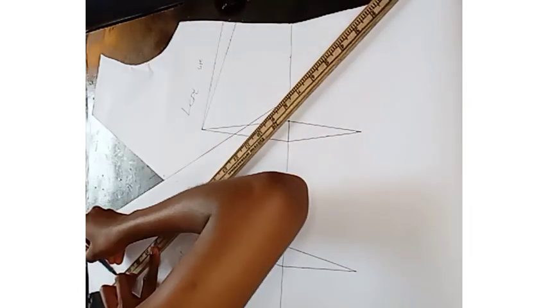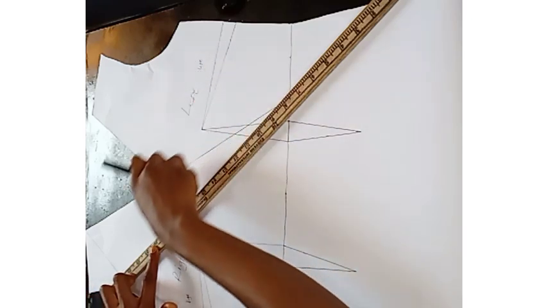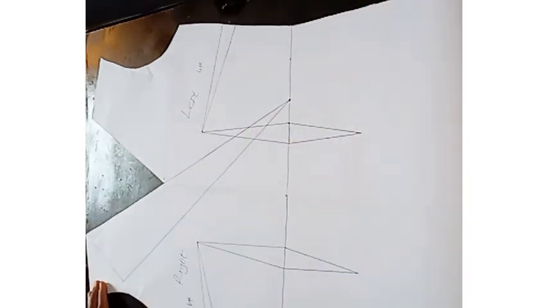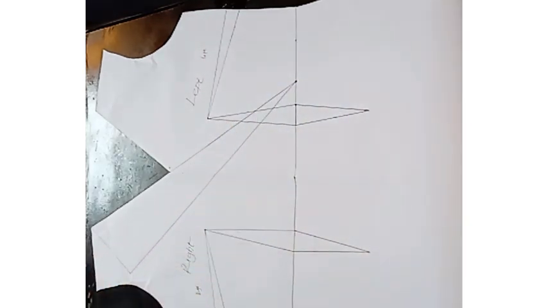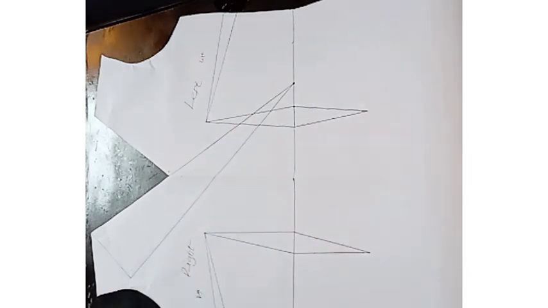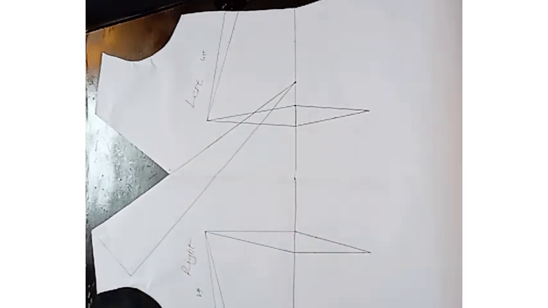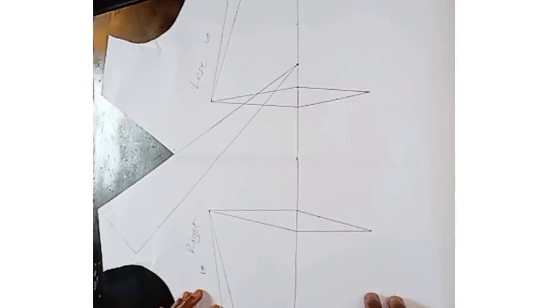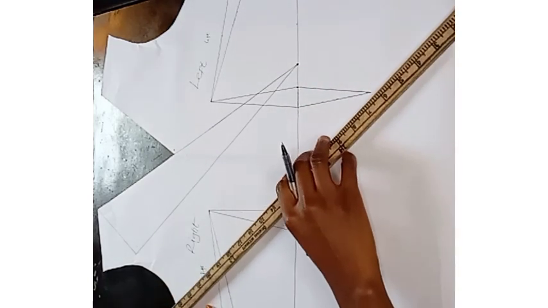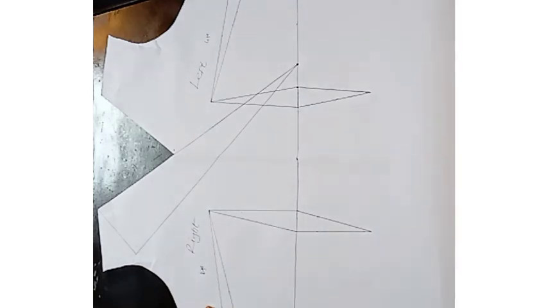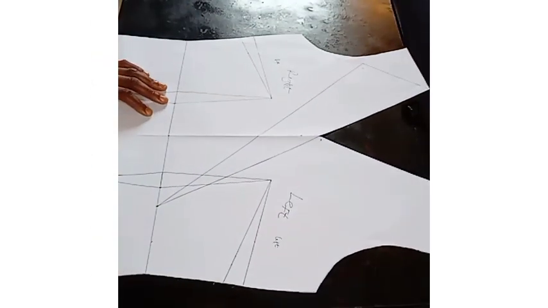So I'm going ahead to draw it in now like so. And yeah, this is exactly what we are having. So I'll go ahead to flip the pattern like so. I'll turn the pattern around so that I think you guys will understand better what I'm doing.